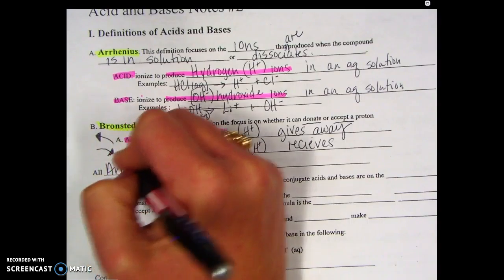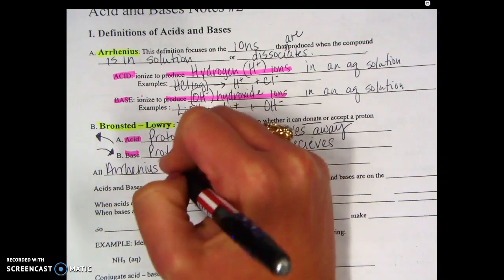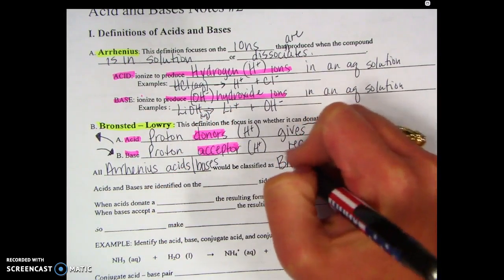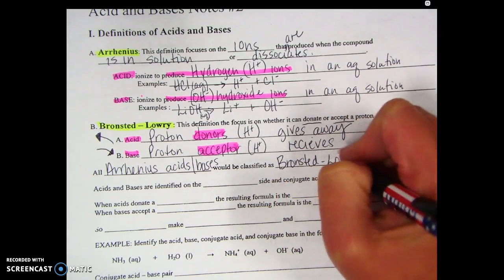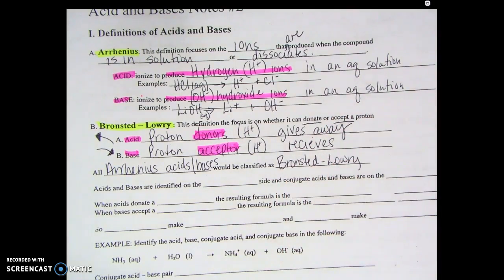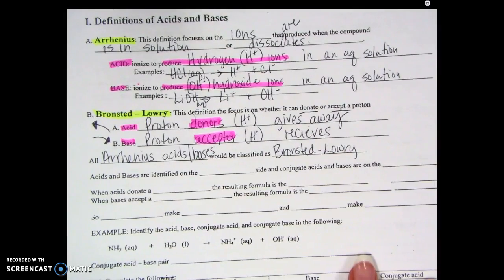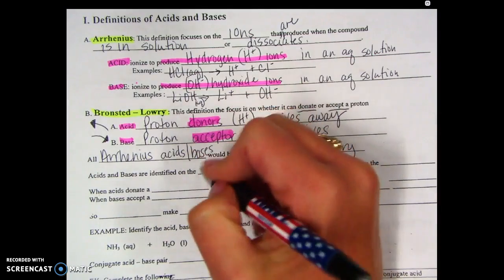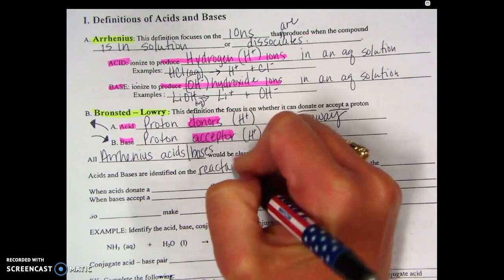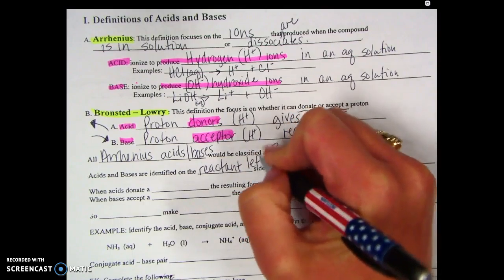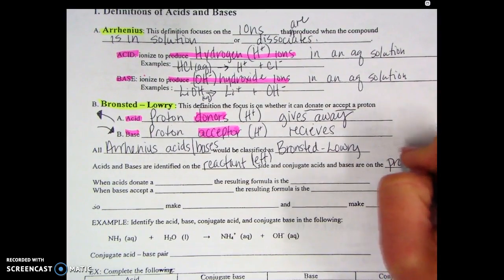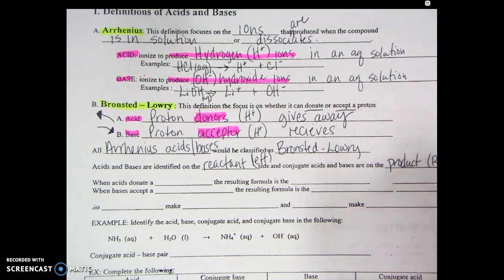All Arrhenius acids or bases would be classified as Bronsted-Lowry. But the reciprocal is not true. Not all Bronsted-Lowrys are Arrhenius acids and bases. Acids and bases for Bronsted-Lowry are identified on the reactant side. What side is the reactant side? Good, that's the left side. And the conjugate acid or conjugate base is going to be on the product side, which is the right side.